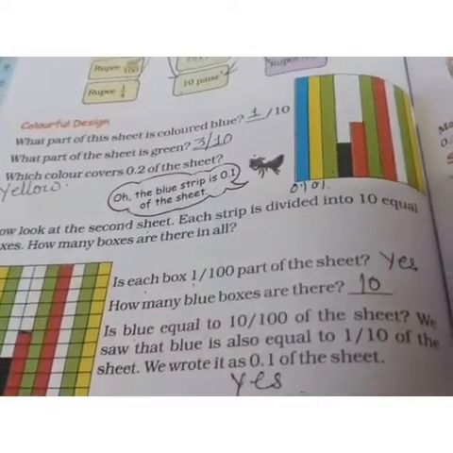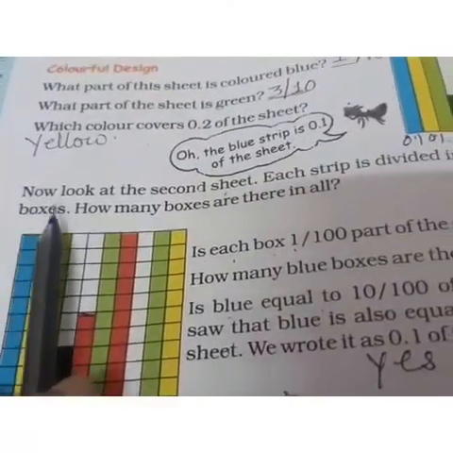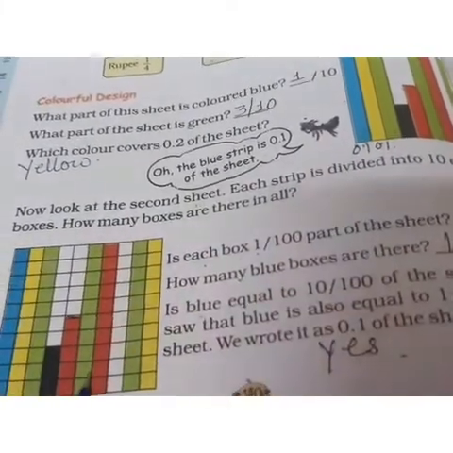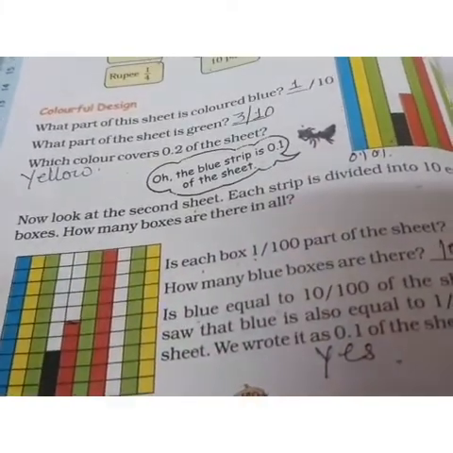Next is, now look at the second sheet. This was the first sheet that we had done, which was divided into 10 parts. Now this is the second sheet which has been divided into 100 parts. This is 10th and this is 100th. One part is called 1 upon 100th part.